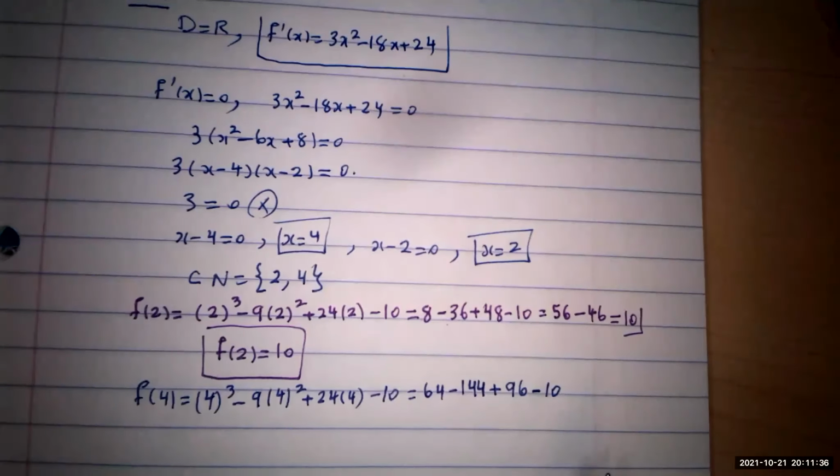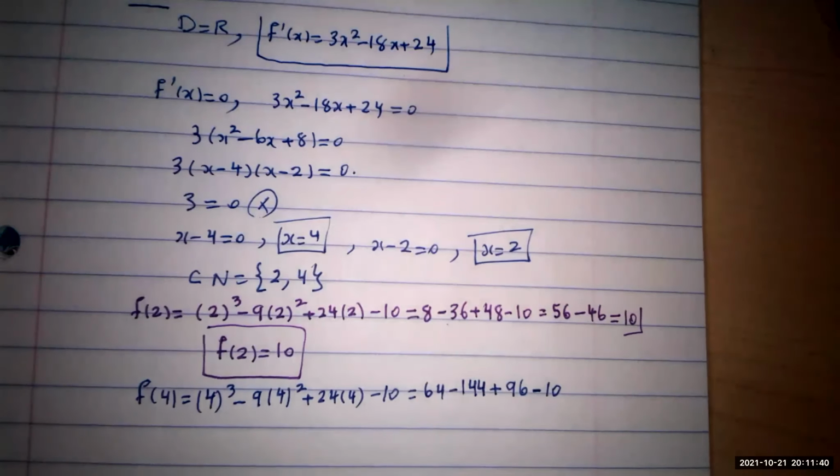Because you let it be 0 to get it. So you're not going to get any new information. Because you're talking about the max and the minimum value of the function, not the derivative. So that's why you have to put it into the function. Any question?